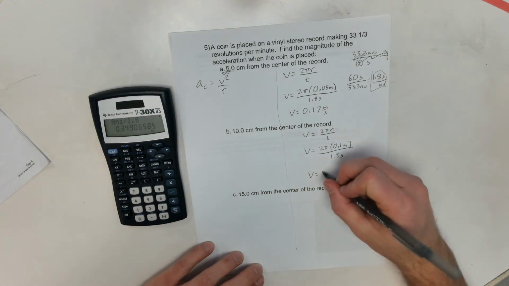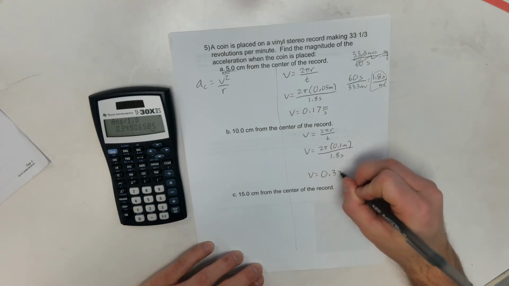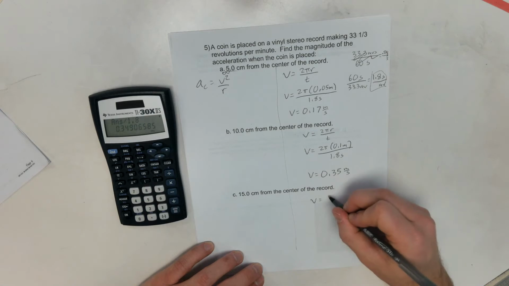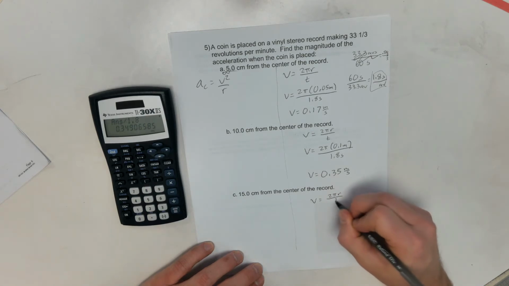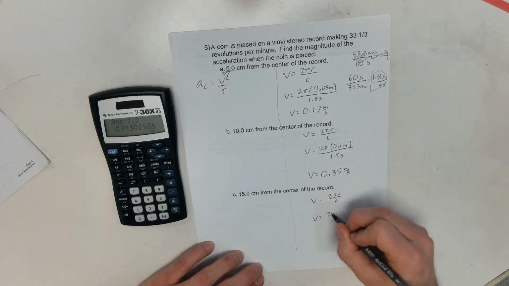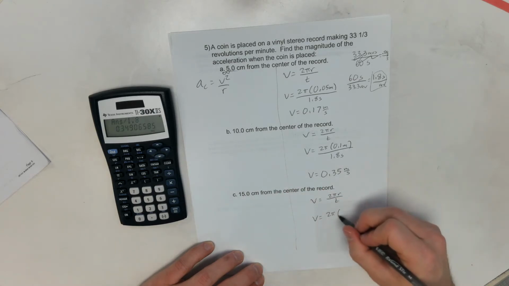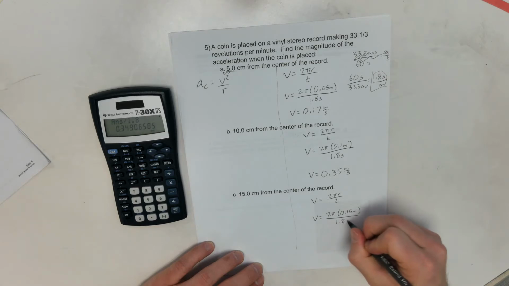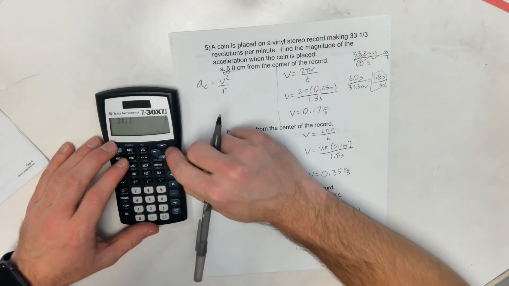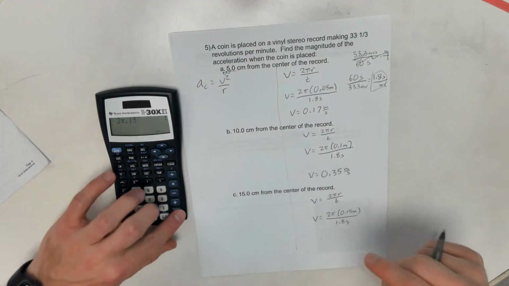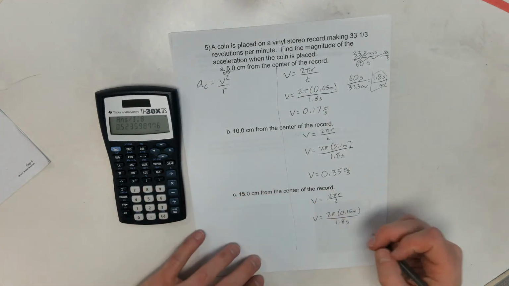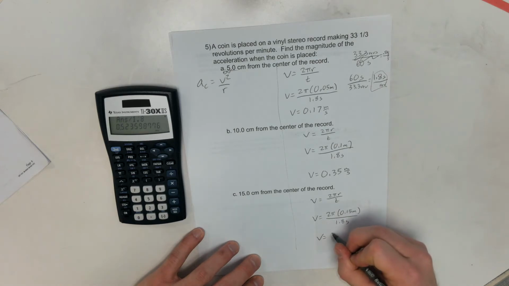So now my velocity has increased to 0.35 meters per second. I'll do it again down here just because we're on a roll. 0.15 meters divided by 1.8 seconds again. Go to my calculator, get my answer. Divide by 1.8. So v is 0.52, we're really getting there now.